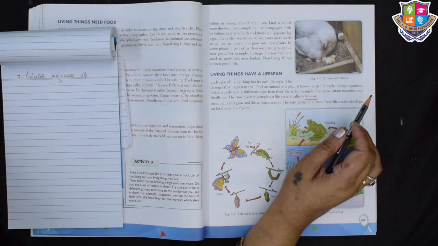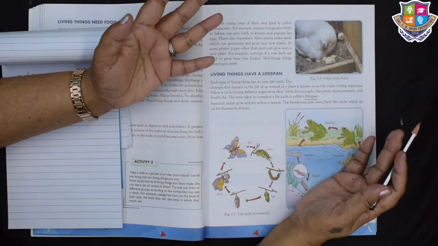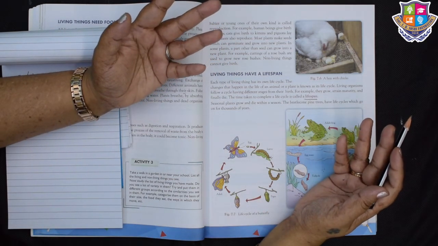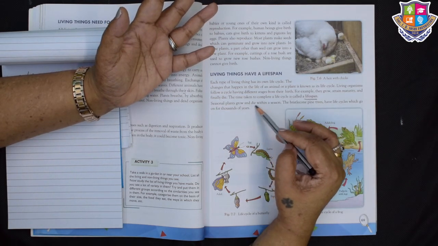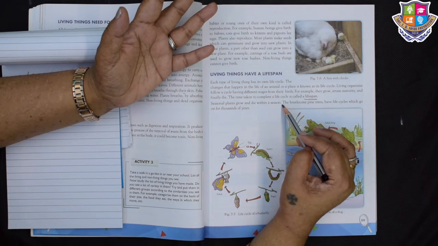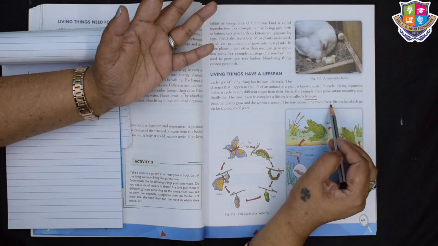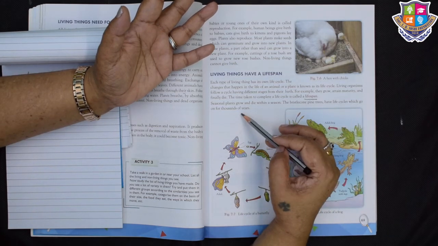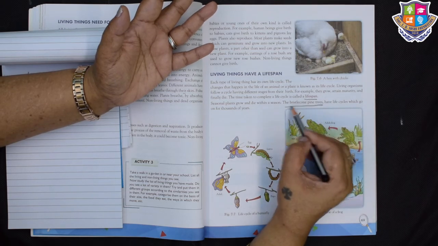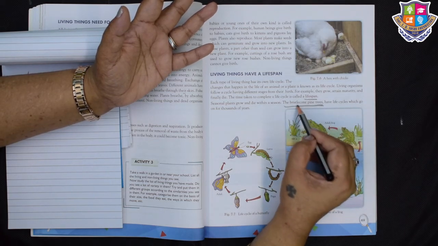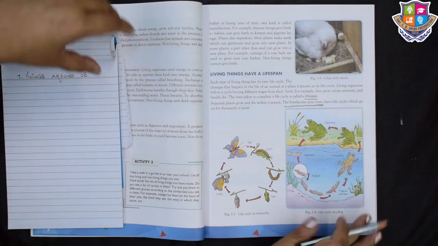We all have a lifespan, because we are living things. We are born and then one day we have to go. Seasonal plants grow and die within a season. The bristlecone pine trees have life cycles which go on for thousands of years. Now, my goodness, this is news, children. I want you to find out what the bristlecone pine tree is. Do some research on it.